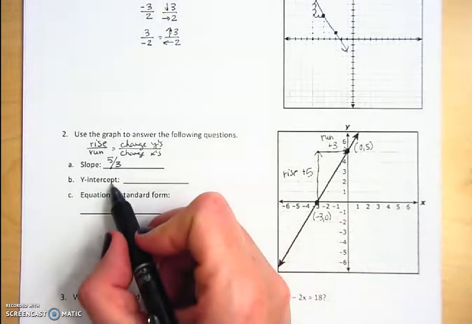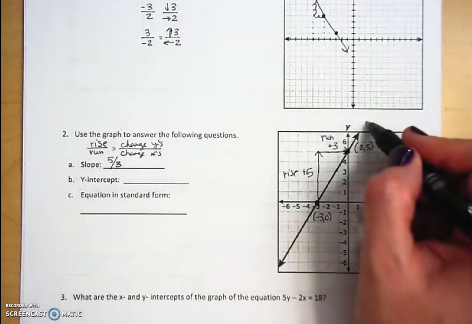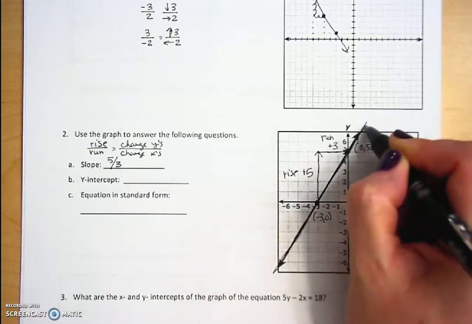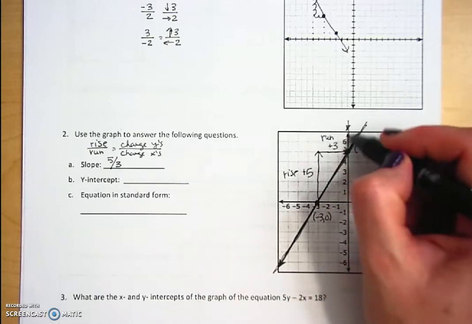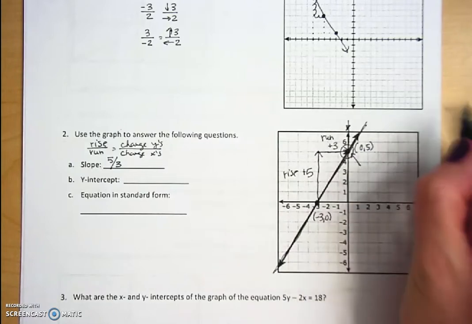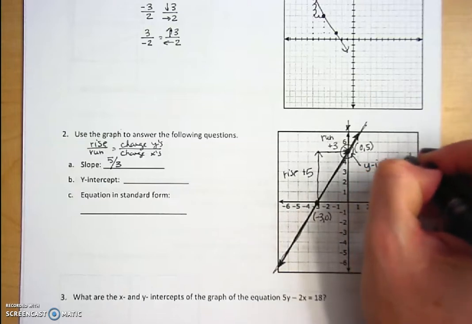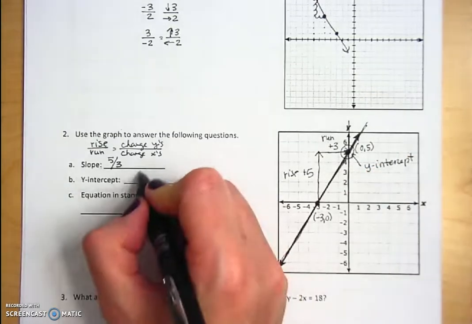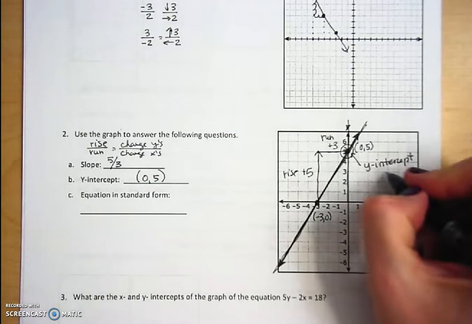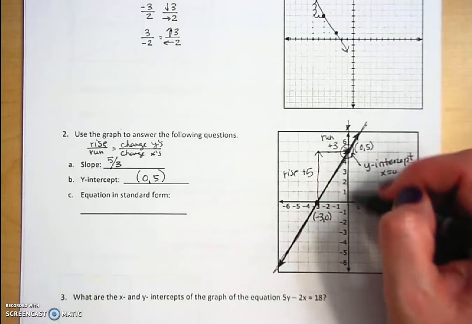Your y-intercept is where the graph crosses the y-axis. So this line is the graph. This is the graph. This is the y-axis. And here is where they intersect, right here. So that's my y-intercept. And that point is (0, 5). The y-intercept's x is always 0. So everywhere up and down this y-axis, x is 0.